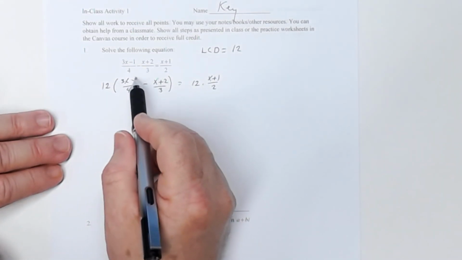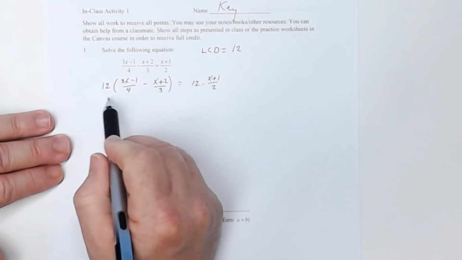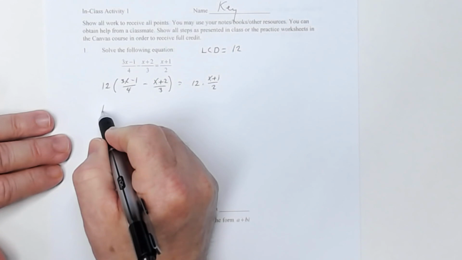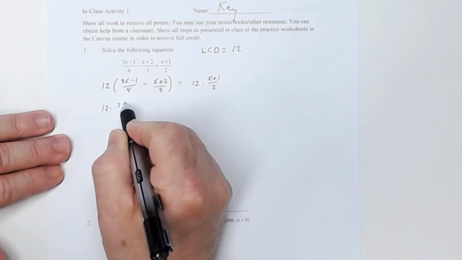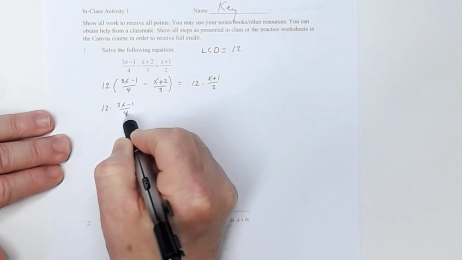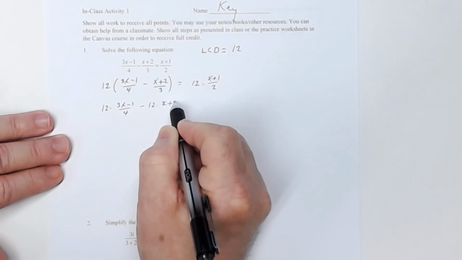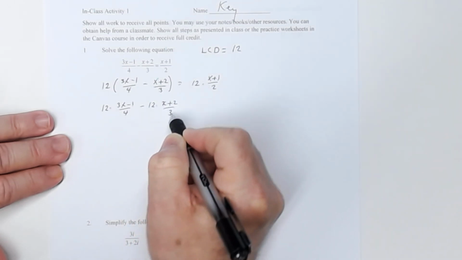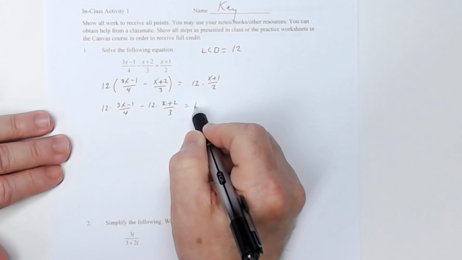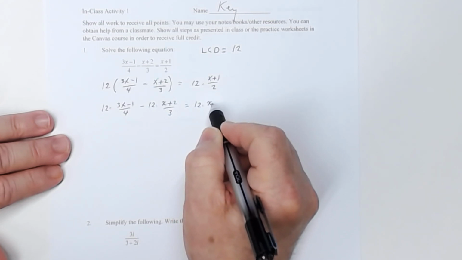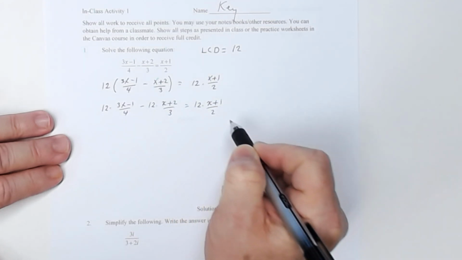I'm going to multiply both of these fractions by 12. So I get 12 times (3x minus 1) divided by 4 minus 12 times (x plus 2) divided by 3. I'm going to leave this alone for right now: 12 times (x plus 1) divided by 2.